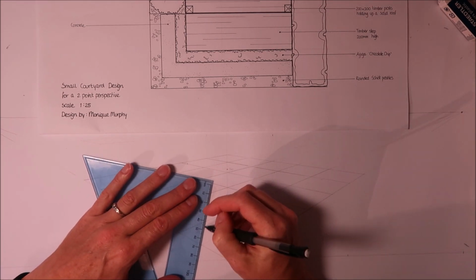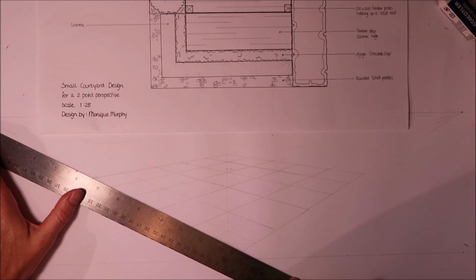So I'm just going to also find out where that middle is by putting another square in, another one here, and another one here. Okay, so the middles are there. And now I can go right through that.